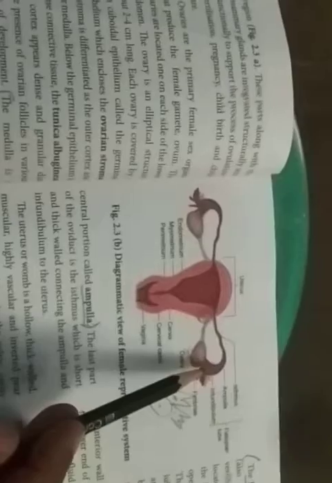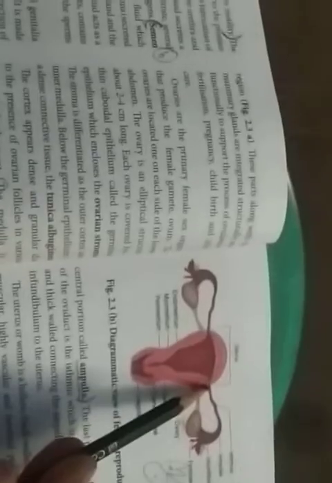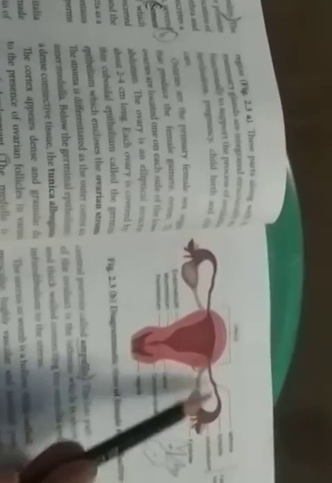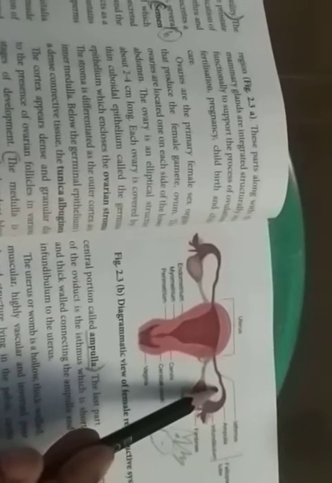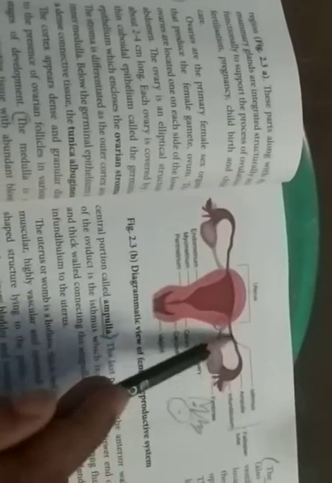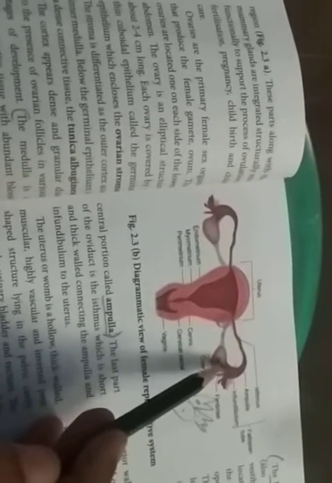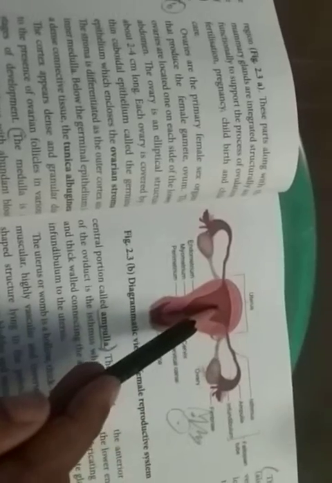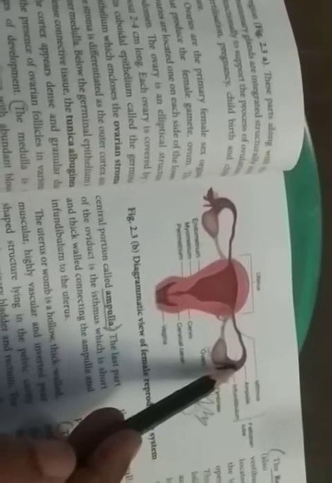Each fallopian tube extends from the peripheral region of the ovary, and then attaches to either side of the uterus. So this is one side, and this is the other side. Then the proximal part of the fallopian tube features a funnel shaped structure.